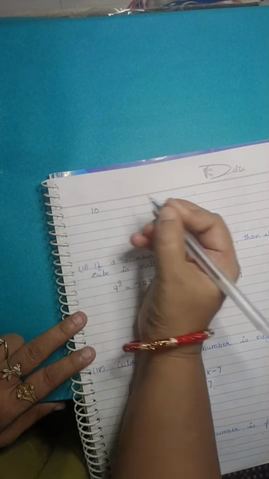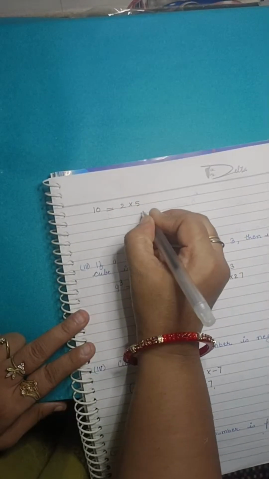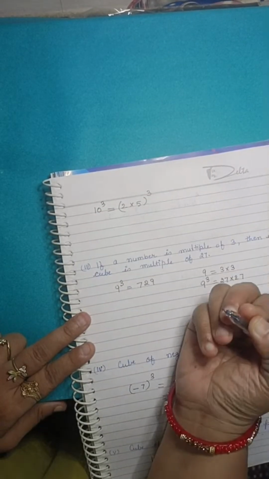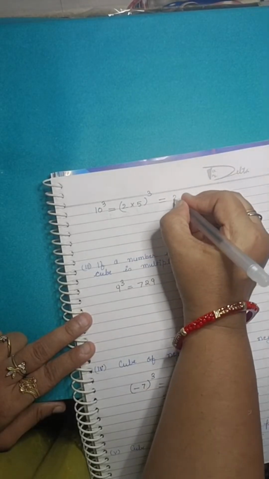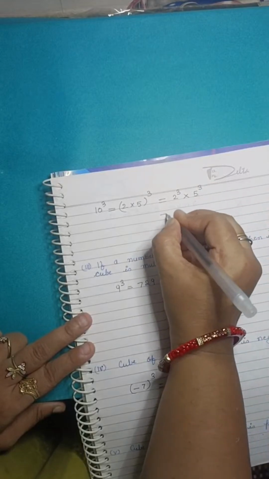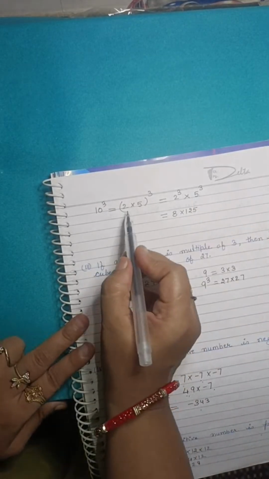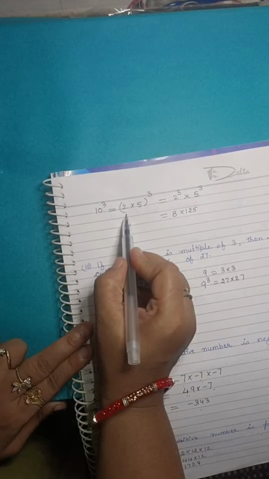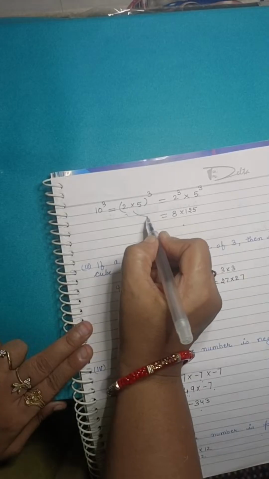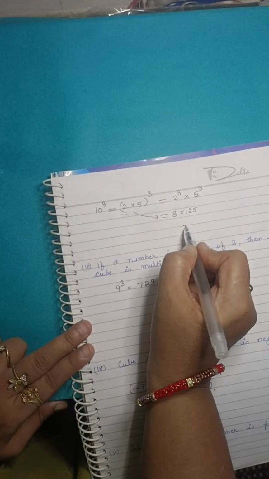10. Now this 10 is a multiple of 2. 2 fives are 10. I cube it, so I will cube this also. By the laws of exponents, it will be 2 to the power 3 times 5 to the power 3. So it will come 8 multiplied by 125. That means if any number is a multiple of 2, its cube will be a multiple of 8.